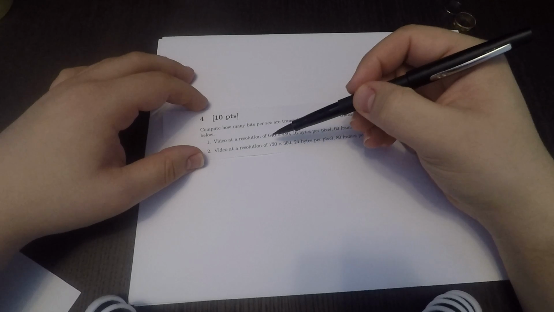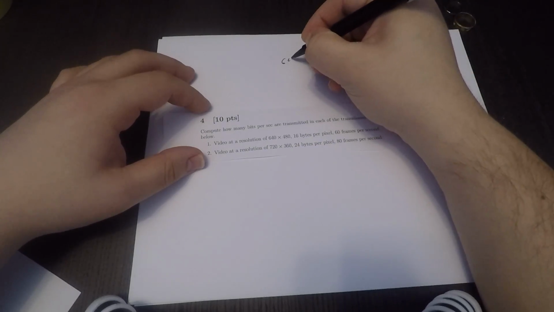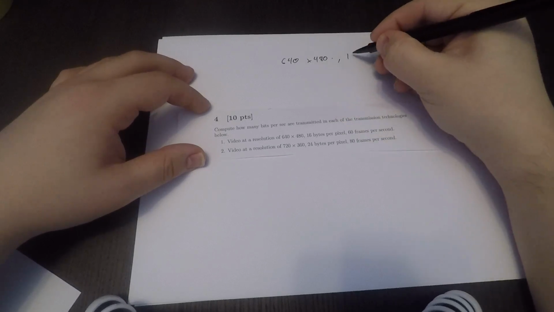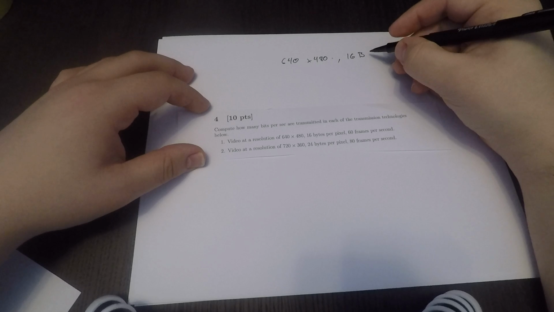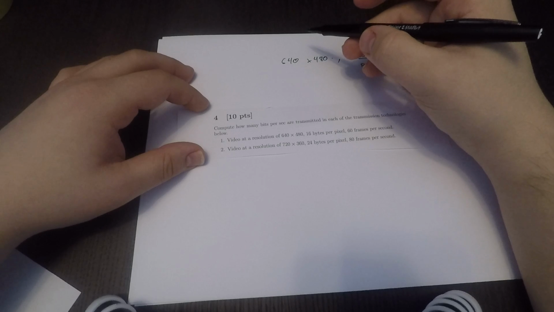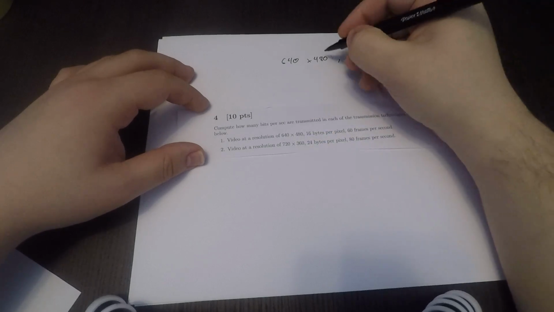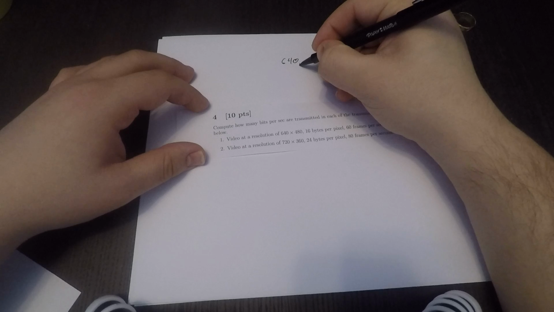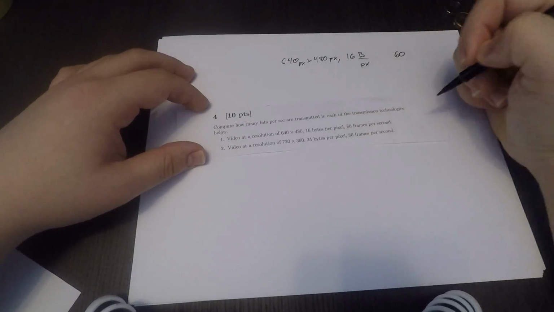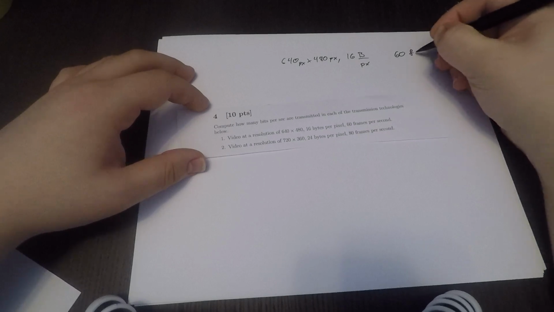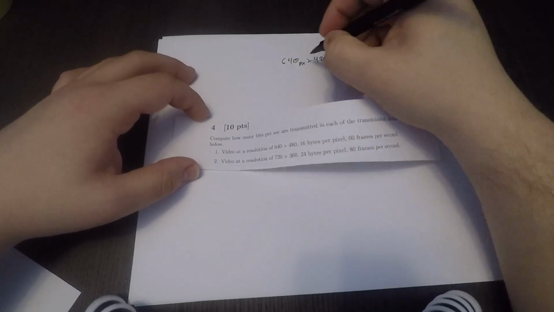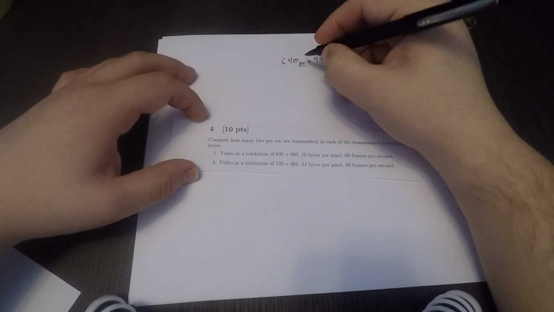So we have video at a resolution of 640 by 480. We got 16 bytes per pixel. Okay, this looks like a pixel by pixel thing. And we got 60 frames per second. So this would be, well, okay, yeah, per frame, right?